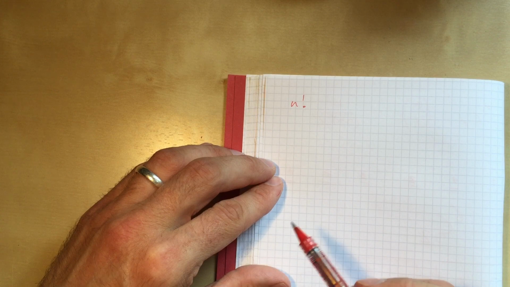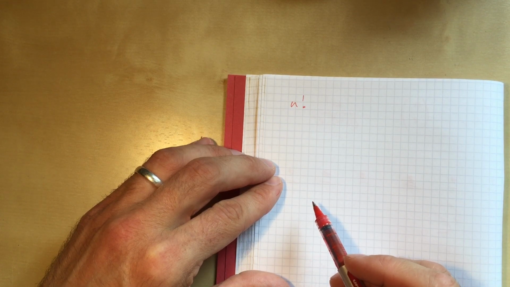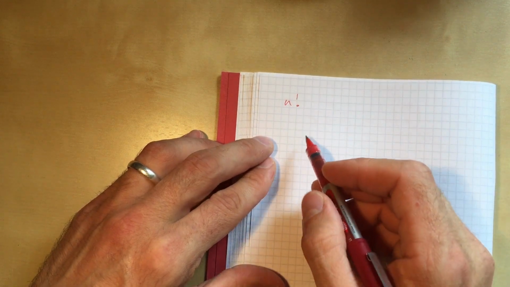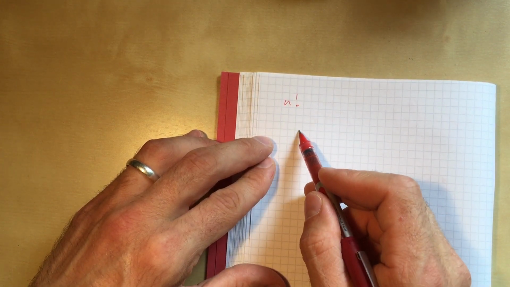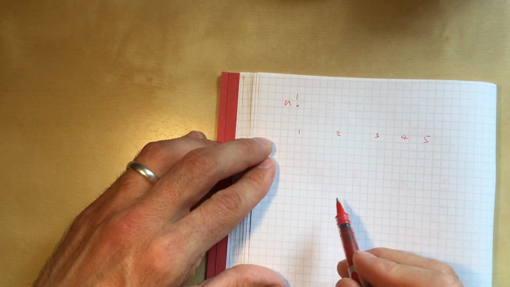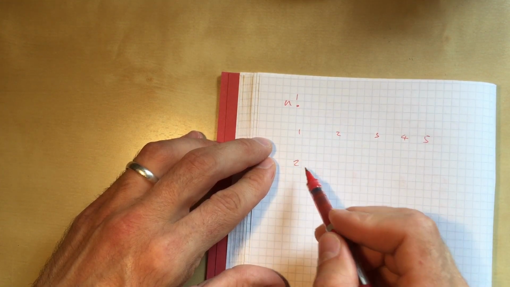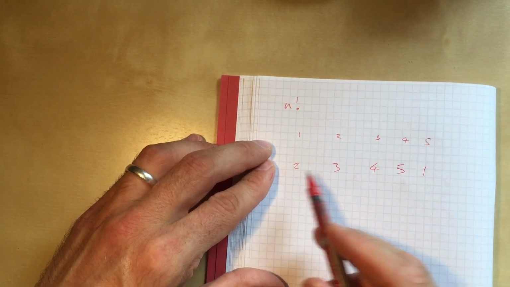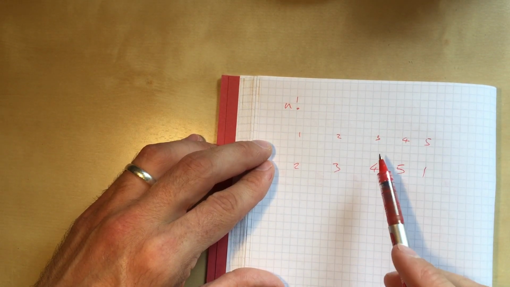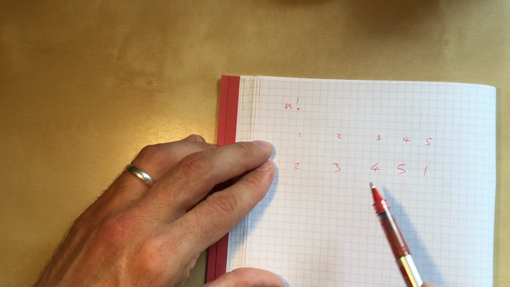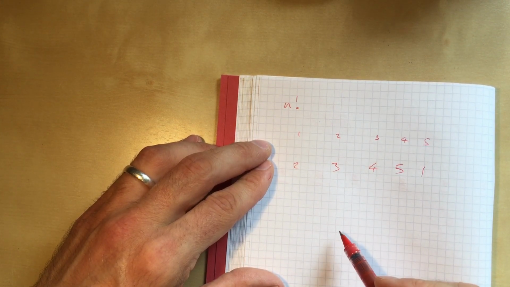So think about it as if you've got n people and they all want to form a queue. How many different queues are there? If I've got 5 people, I could have person number 1, then person number 2, then person number 3, then person number 4, then person number 5, and they could join the queue in that order. Or it could be person number 2, then 3, then 5, 1, 4, any old order. There are n factorial different ways of doing that. If there are 5 people, there are 5 factorial different possible queues, okay?